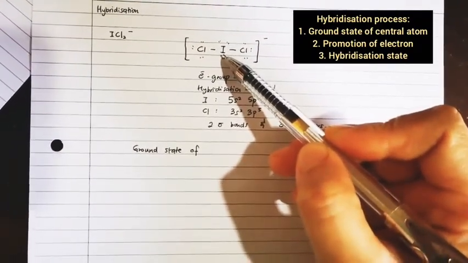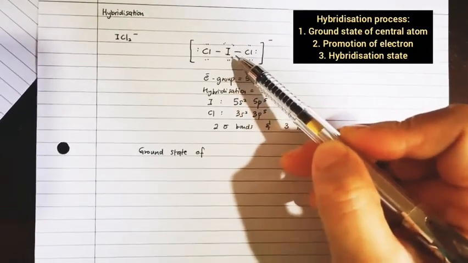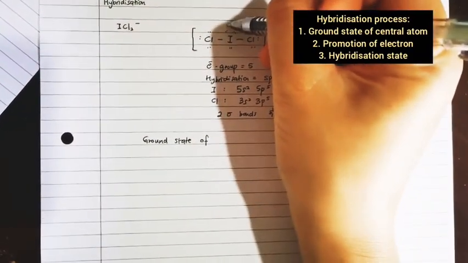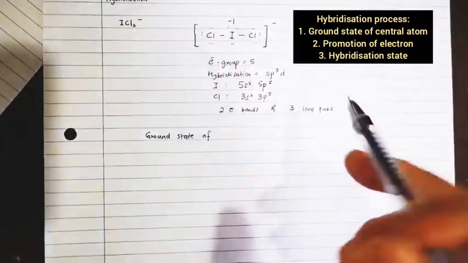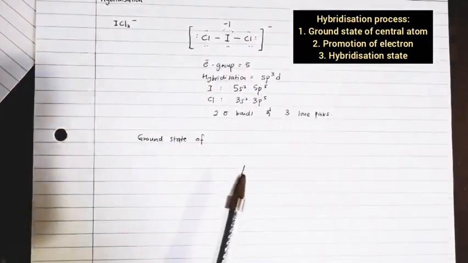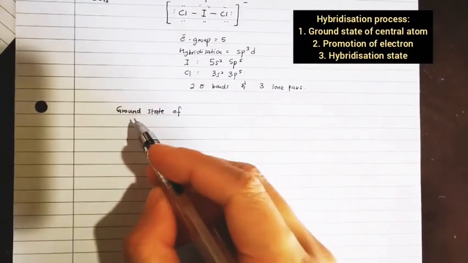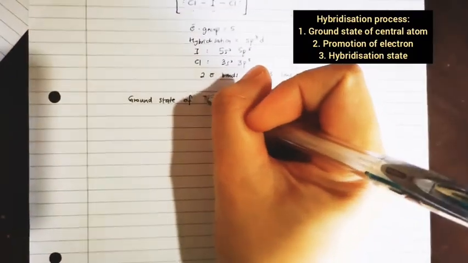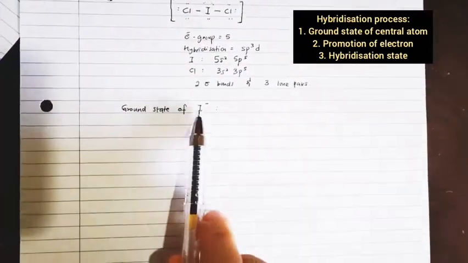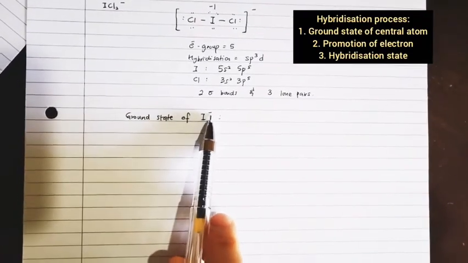Let's calculate the formal charge. 7 minus 6 minus 2. So it is negative 1 formal charge of I in this structure. So when it comes to the hybridization process, we will write it as ground state of I minus. So I minus means this iodine already accepts 1 electron.